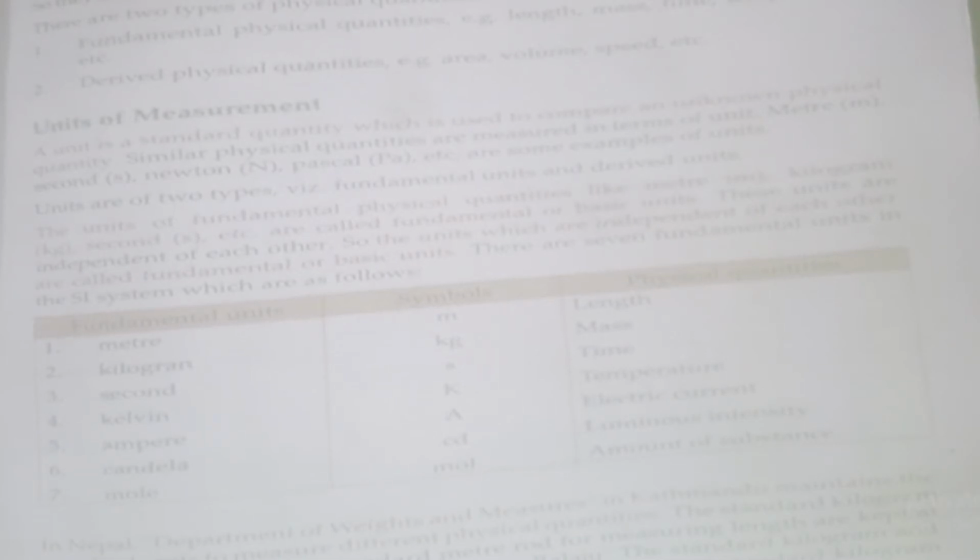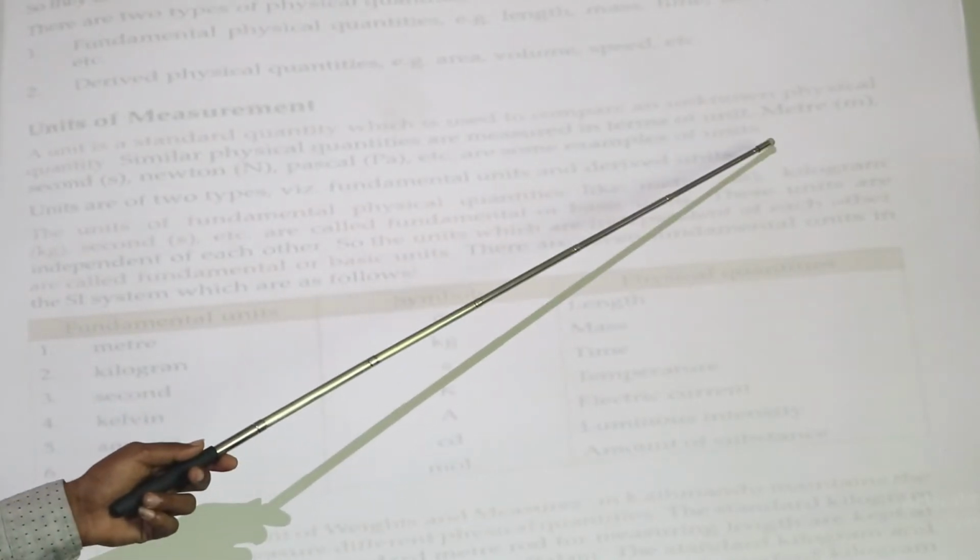The previous topic was physical quantities. I have told you that physical quantities are those quantities which can be measured. Similarly, physical quantities are measured in terms of units.